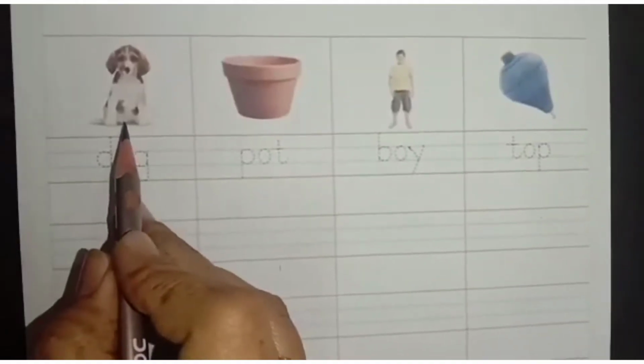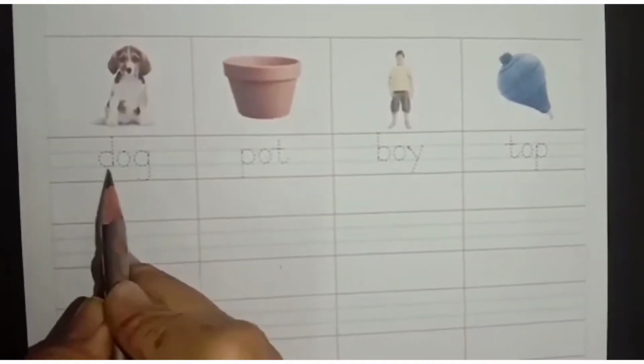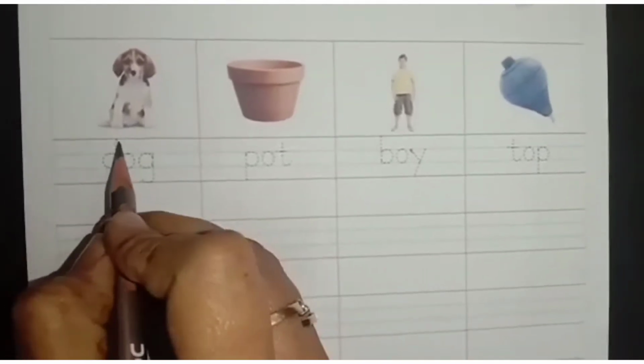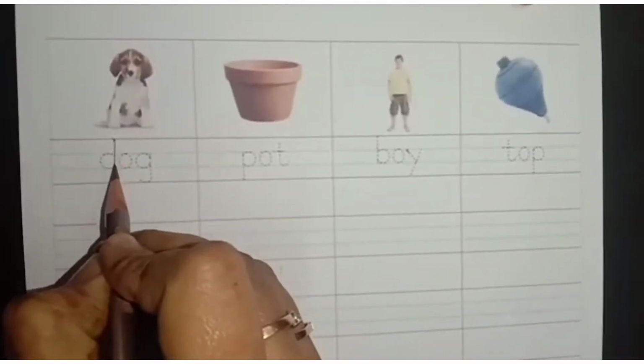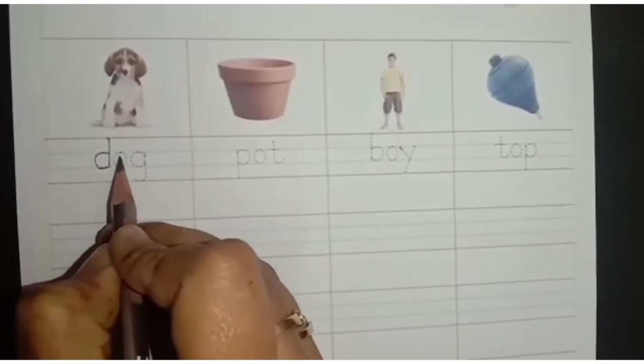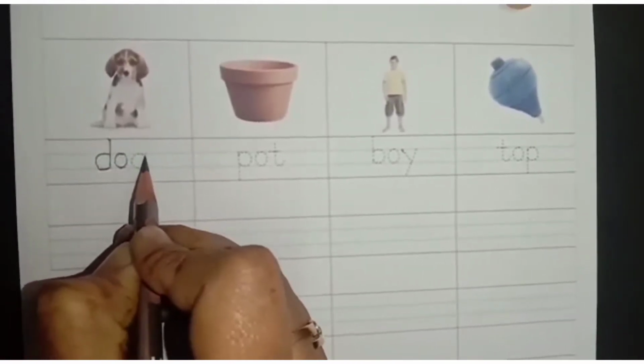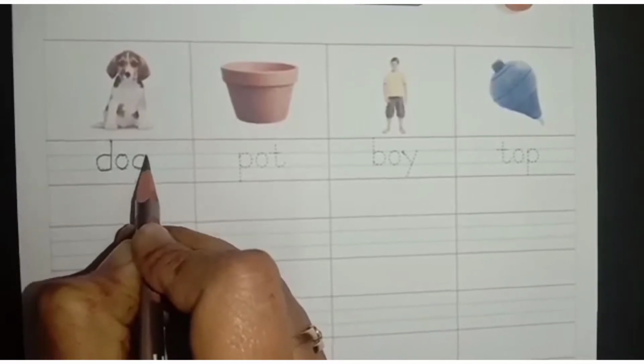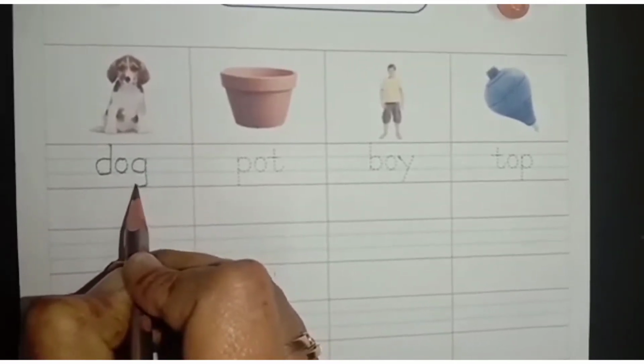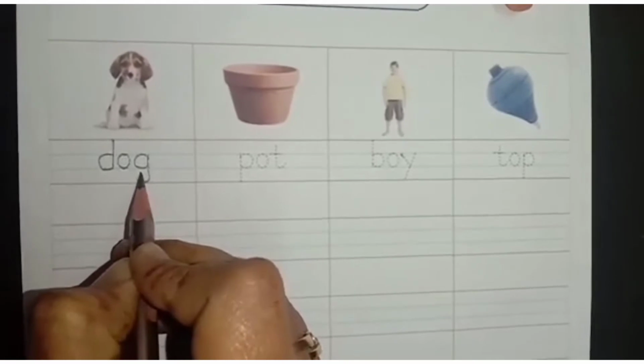Kids, what is this? This is a dog. D-O-G, dog. So for alphabet D, make a standing line, go up, make a C curve. For O, make a C curve, then make a reverse C curve. For G, make a C curve, go up, come down standing and make a curve. D-O-G, dog.